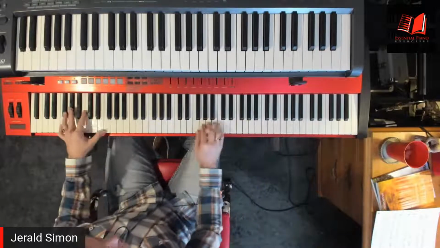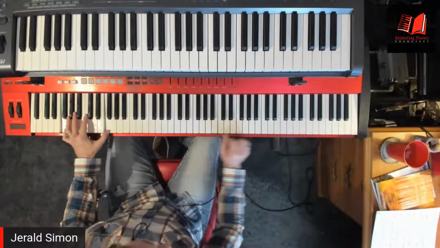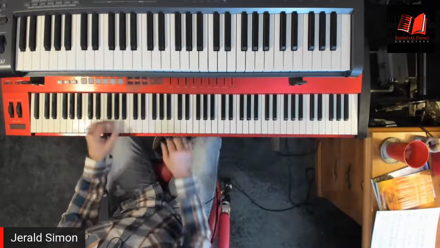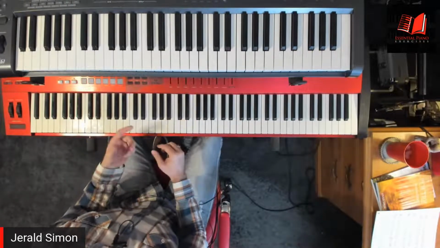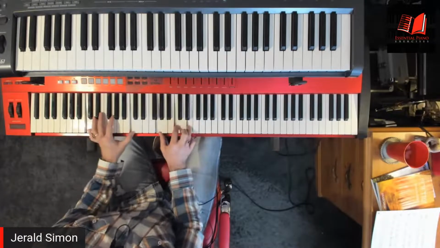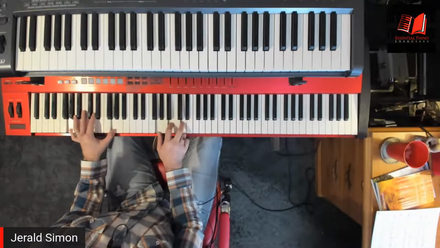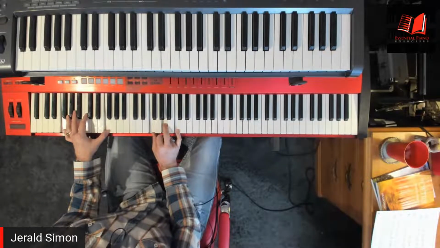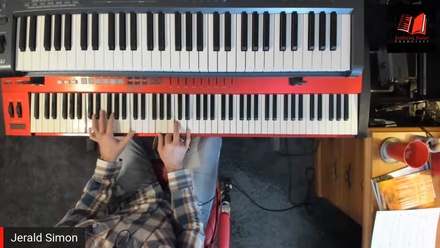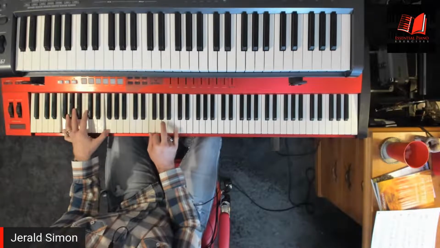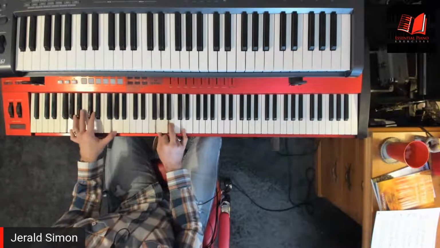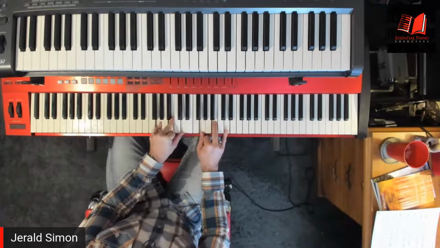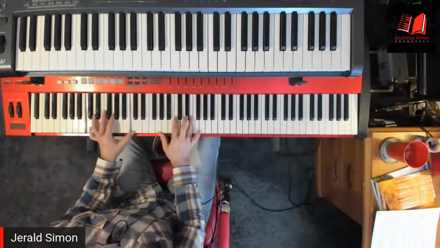Now I went up with the right hand. You can go up as high as you want, but the nice thing is all we are doing is starting to create. I'm playing a C major chord, then I go to a G major chord, then I go to an F major chord. Now I can change the order, start with C, go to F, and then G. This is the 1, the 4, and the 5. It's just a 3-note chord progression.